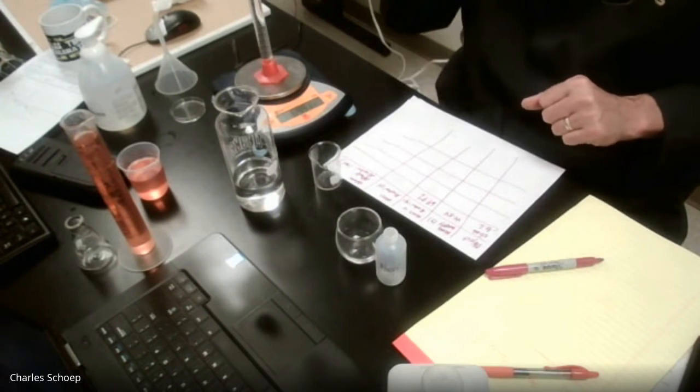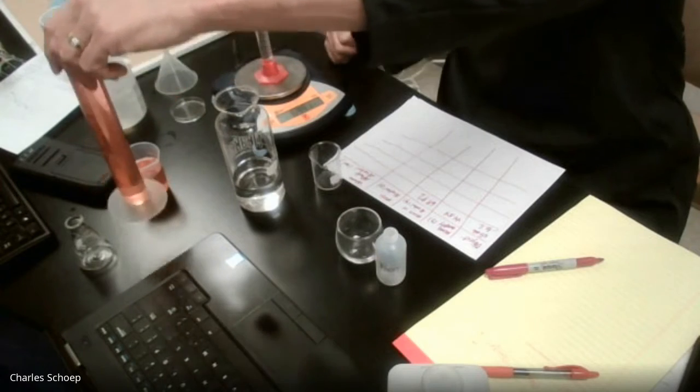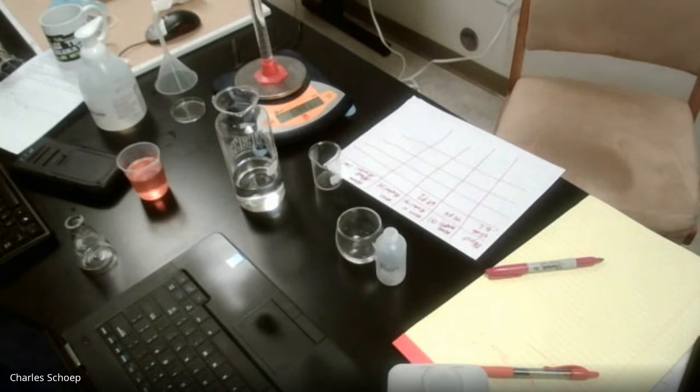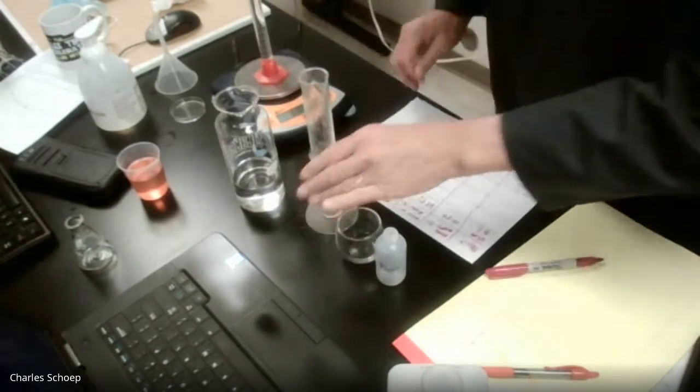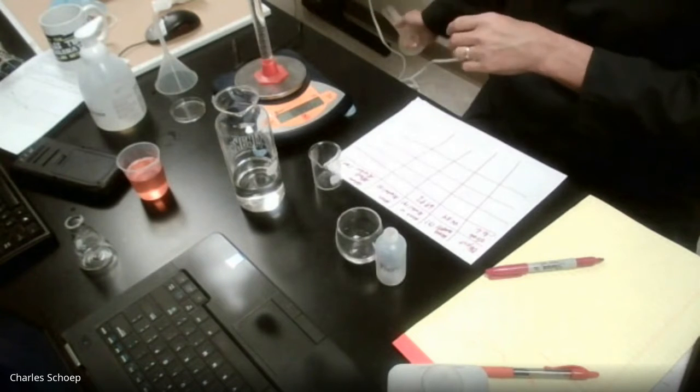And now we want to measure the volume. And because Mr. Shoot's getting a little old, he forgets things, so I got to go empty this guy out. I'll be right back. All right, so now we've got an empty graduated cylinder.